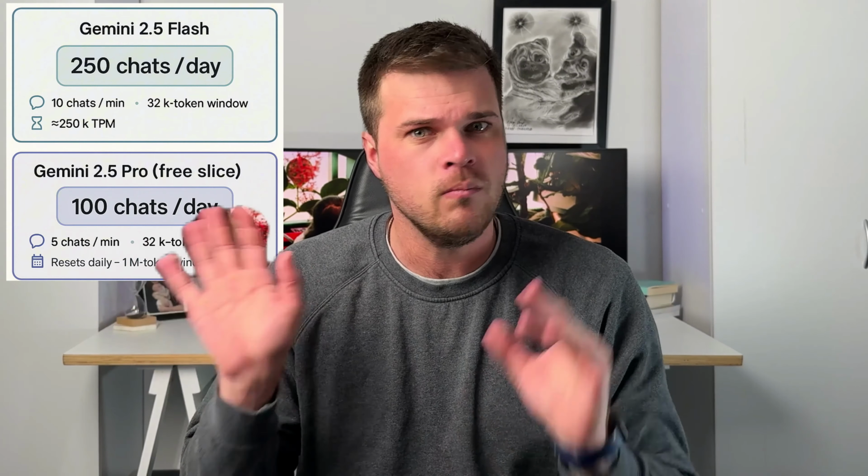And just a quick mention, Google has a bunch of really cool models now, mainly Gemini, but they've also got this NotebookLM, which is amazing.